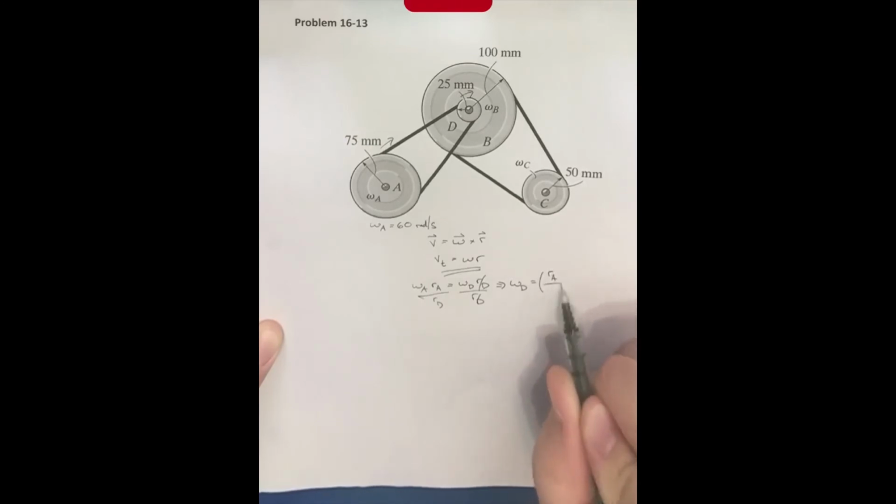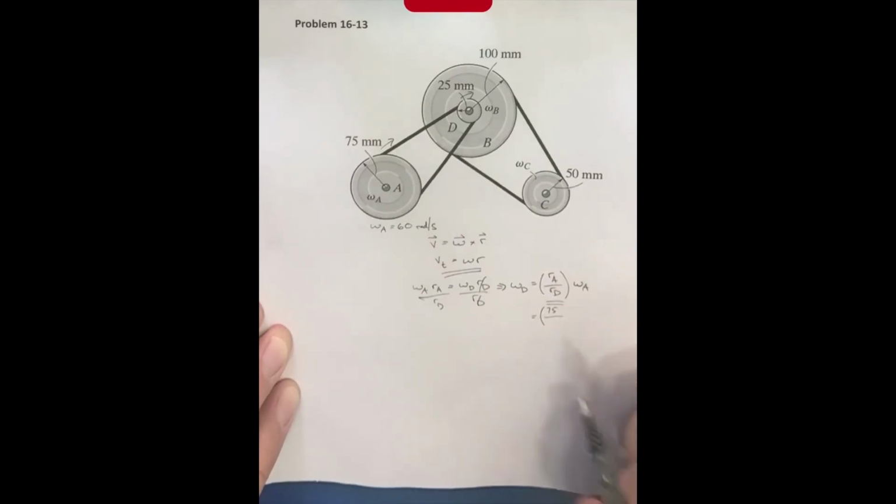That gives us omega D is equal to RA over RD multiplied by omega A. Note, only the ratio of these gear radii are necessary, so we don't need to bother converting. Then we can plug in our numbers. RA is this 75, RD is this 25, and then of course omega A is 60 radians per second, so that gives us 180 radians per second.